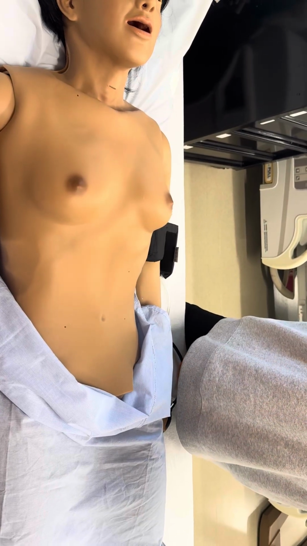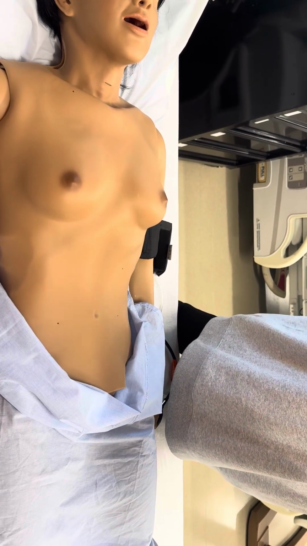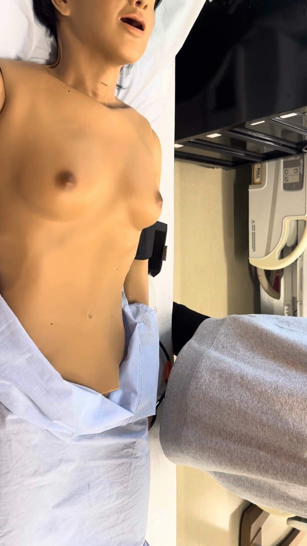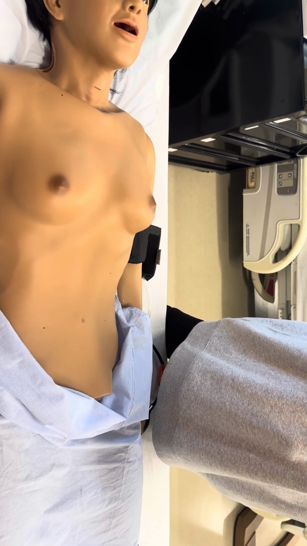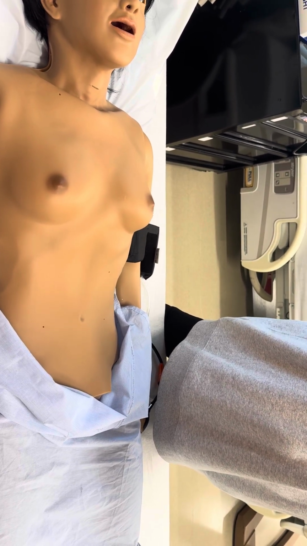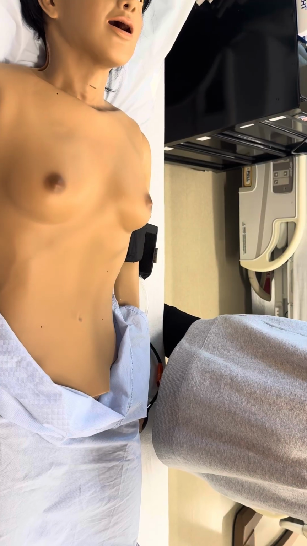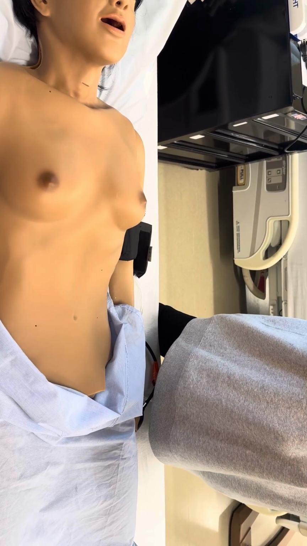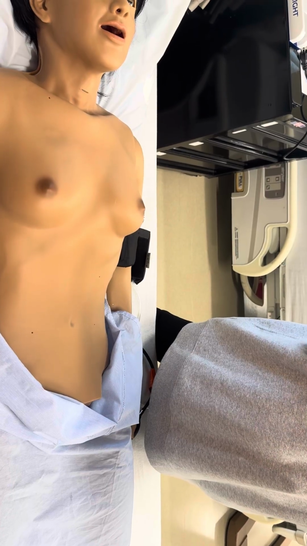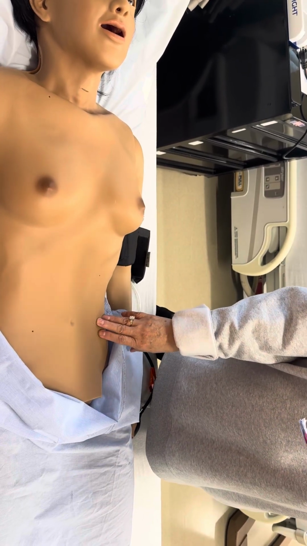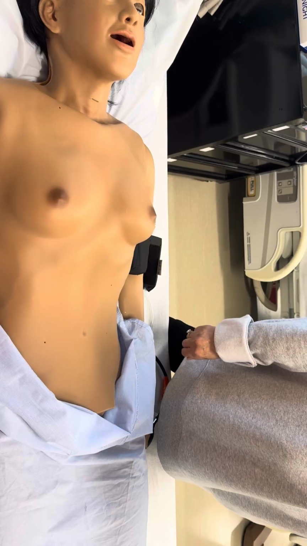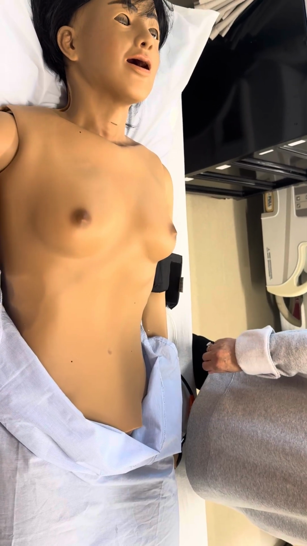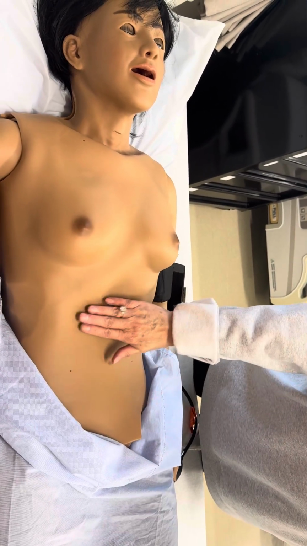Bowel sounds are active, hypoactive, or hyperactive. Normal is 5 to 30. And if it's less than 5, it's hypoactive. If it's over 30, it's hyperactive. Very active is borborygmus. Absent is less than 5 per minute, but you've got to listen for a full minute to say that it's really absent. So I'm going to put the stethoscope in all 4 quadrants and listen.